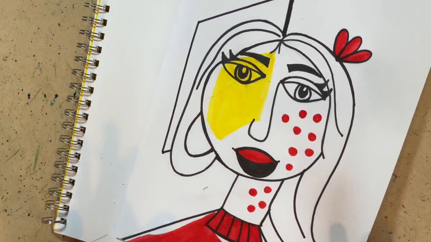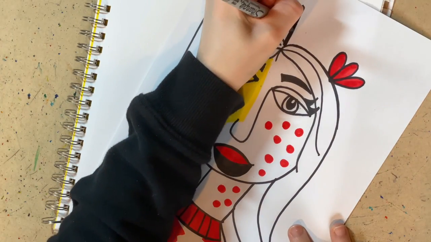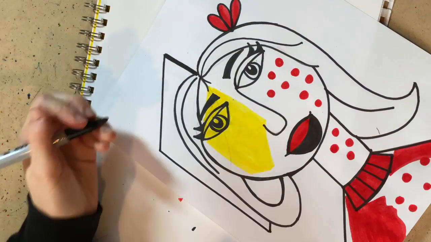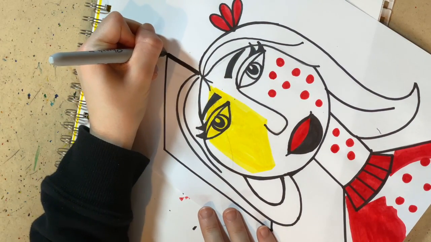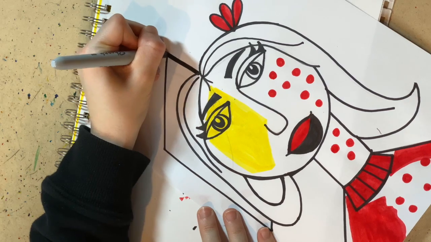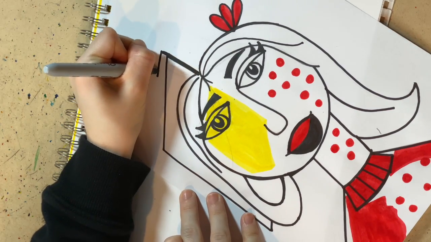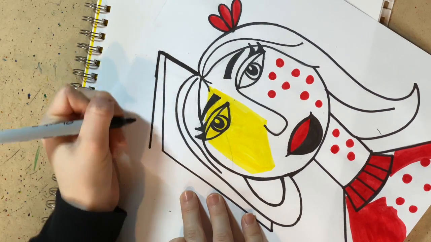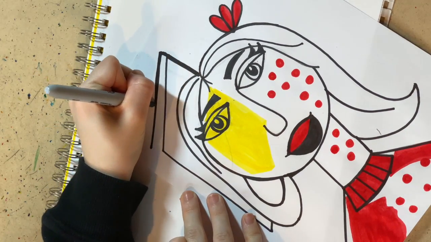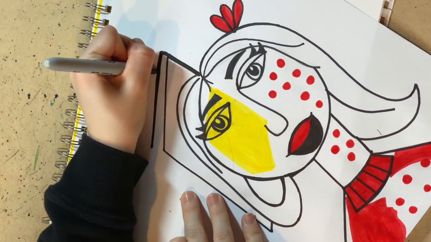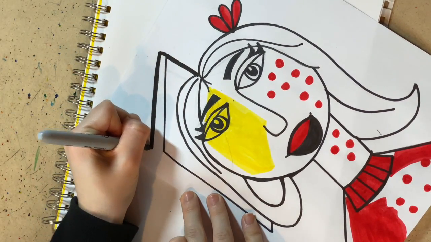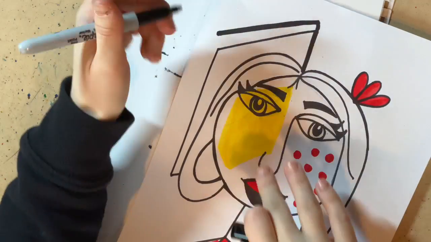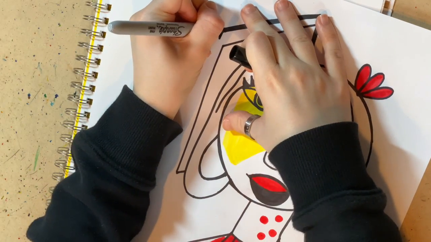And I just made a picture frame. Just made a picture frame. And I'm gonna take the lines over. And once you're done making this picture frame, you're going to outline.